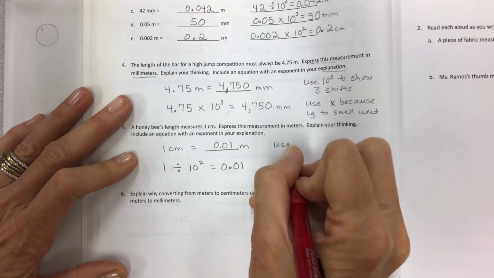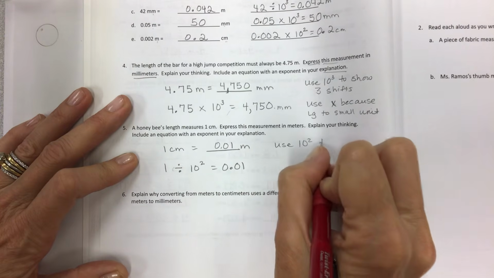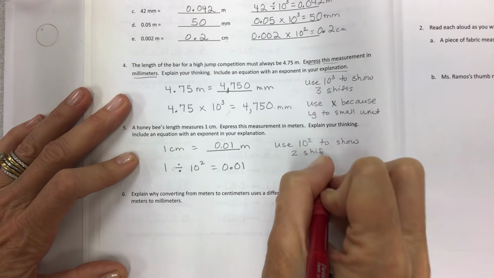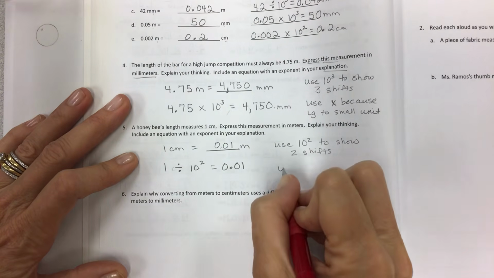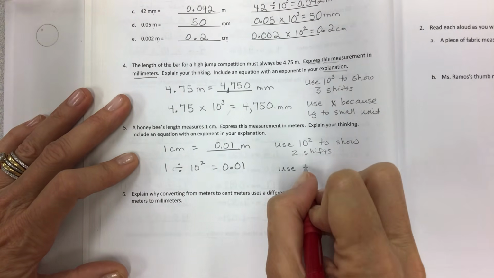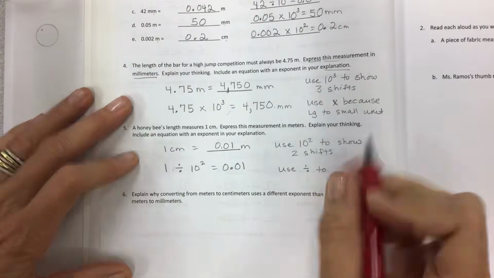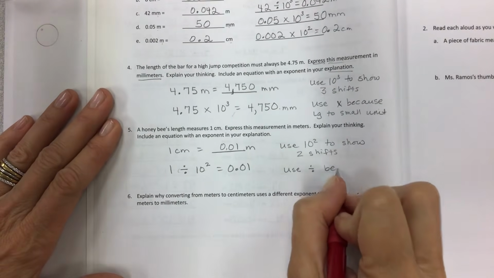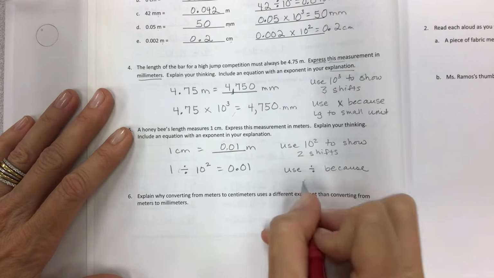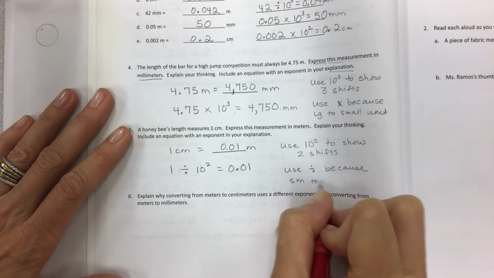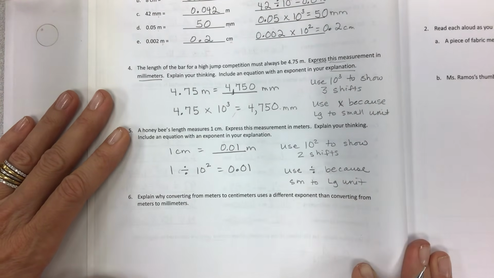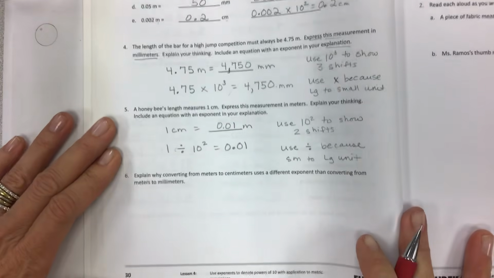Okay, and I'm going to use 10 squared to show 2 shifts. And we're going to use division because small to large unit. Okay? I hope you're kind of getting it at this point. The last one.